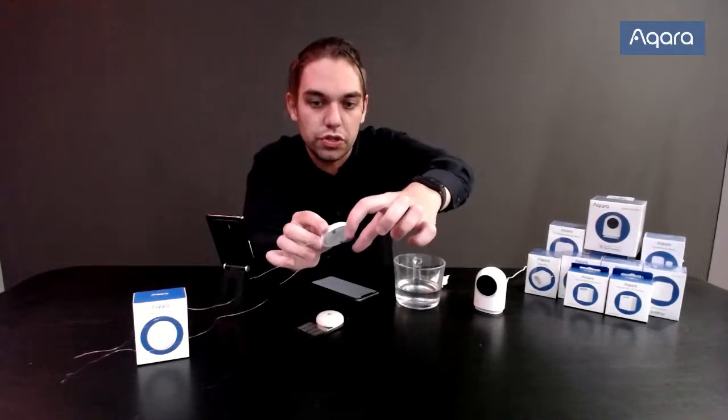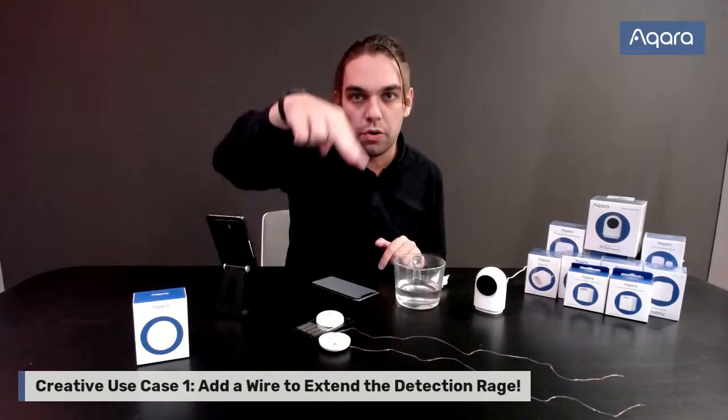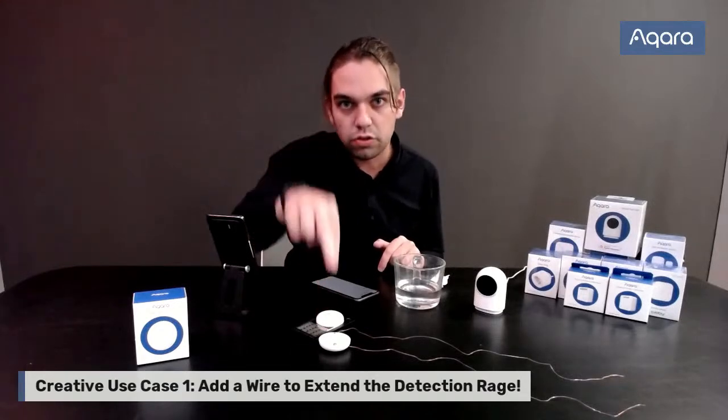This small sensor has two screws on the back of it. You can see the screws, I think. There are two screws, and actually you can unscrew them. Just unscrew them, and you will see that you can connect any kind of wires to these screws. What function do these two screws have? The function is very simple. Basically, when you short circuit these two screws, the water leak will be detected.